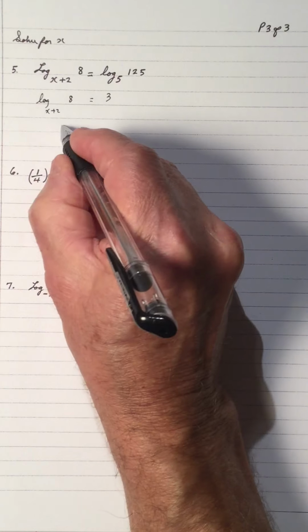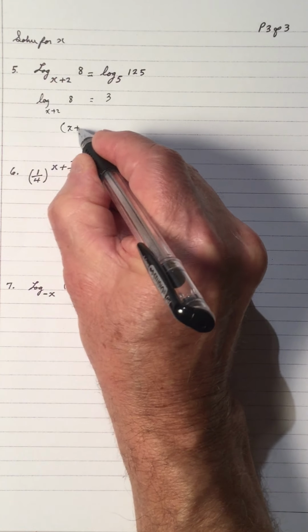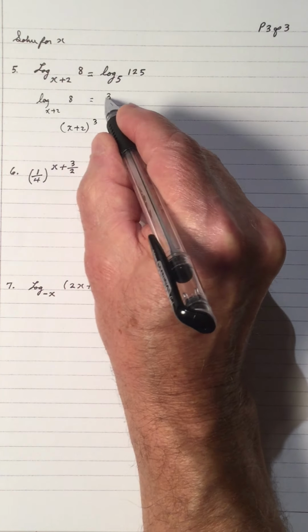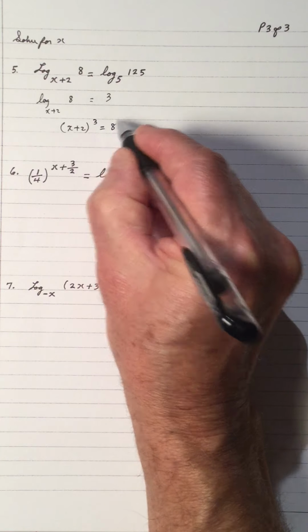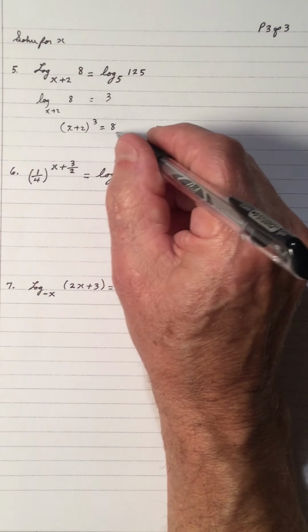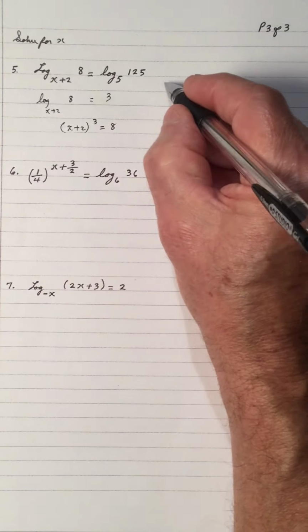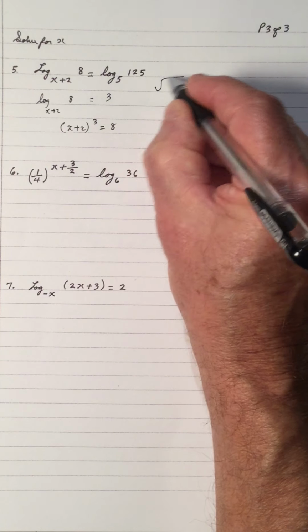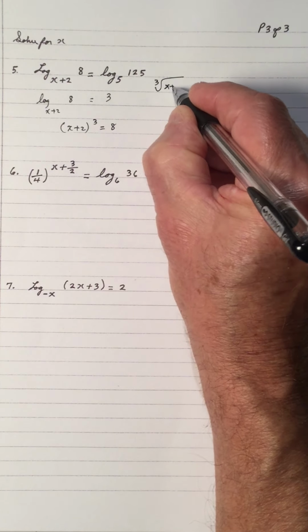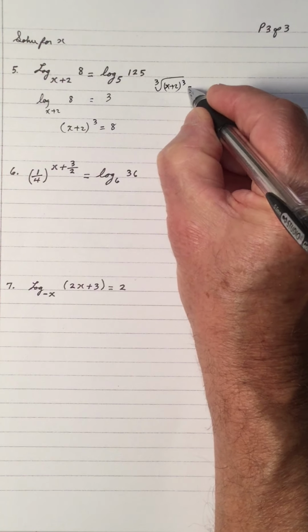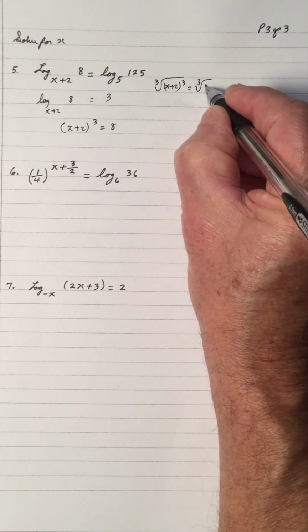Now we have base, which is x plus 2. The exponent is 3 equals 8. Two ways to do this. One way would be to take the cube root of x plus 2 cubed equals the cube root of 8.